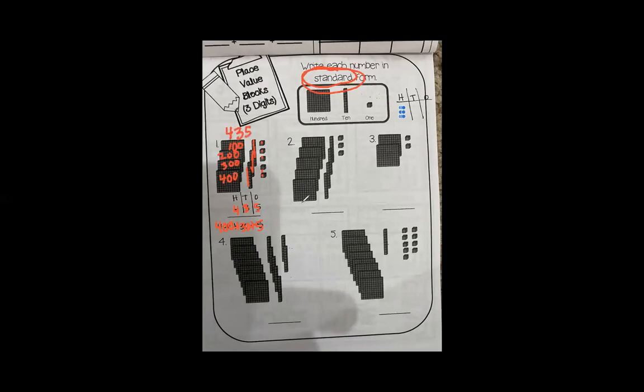The next one that we have: 100, 200, 300, 400, 500. So we have 5 groups of 100. How many tens do we have? 1 ten, 2 tens, 3 tens, 4 tens. For the tens, we have 4.